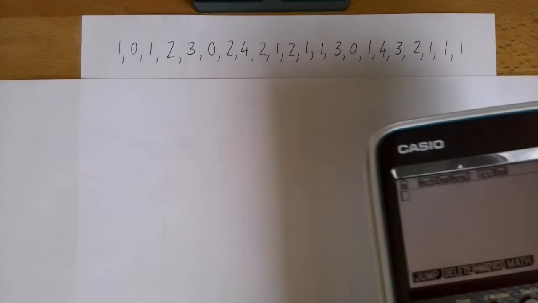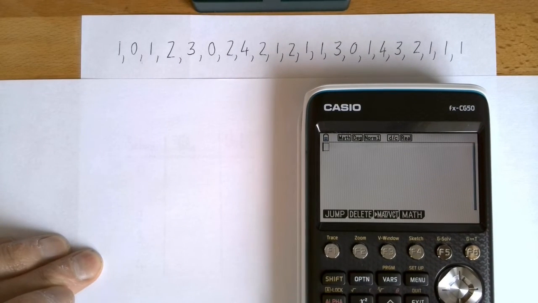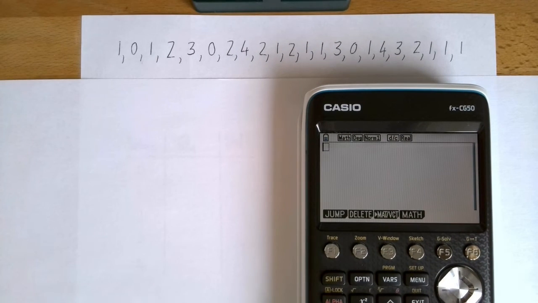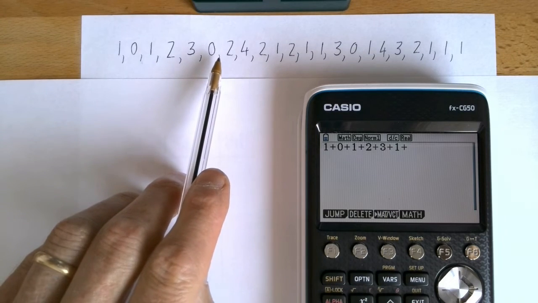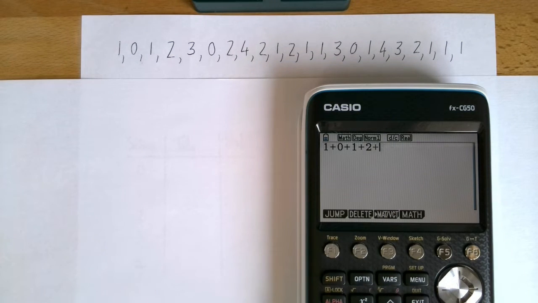And to work out the mean, I need to add up all the values. So I've got my fancy calculator here. I'm going to add up all these values and divide by how many there are. So here we go. 1 plus 0 plus 1 plus 2 plus 3 plus... Oh, hang on. Have I done that? All right, I've done that wrong, haven't I? Okay, let's start again.